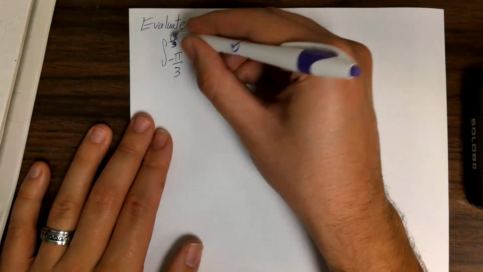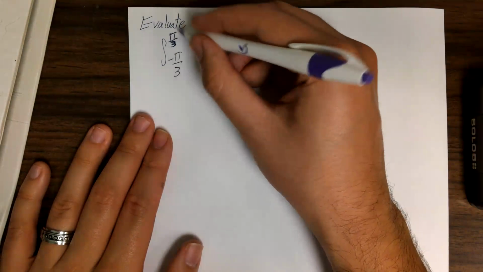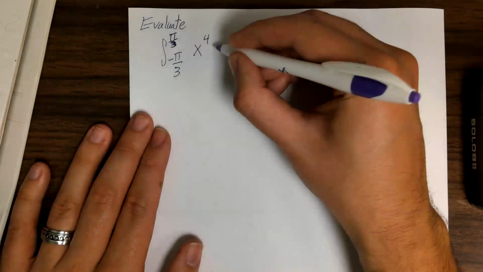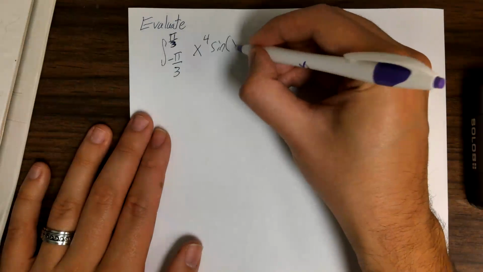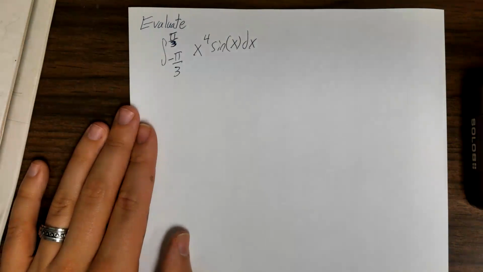So now if I take the definite integral from negative pi over 3 to positive pi over 3 of x to the fourth times sine of x dx, then we want to evaluate this.